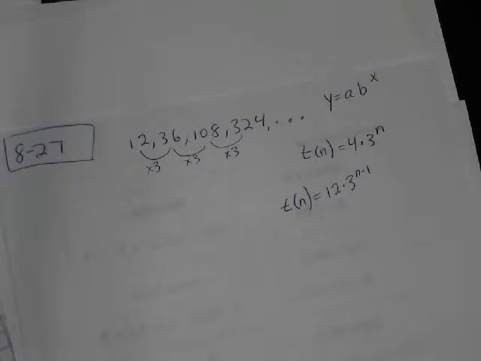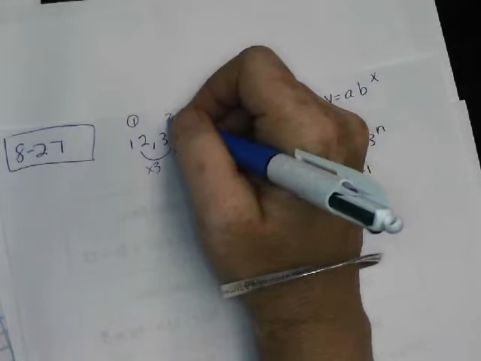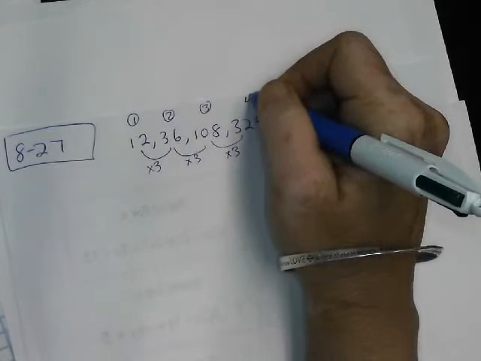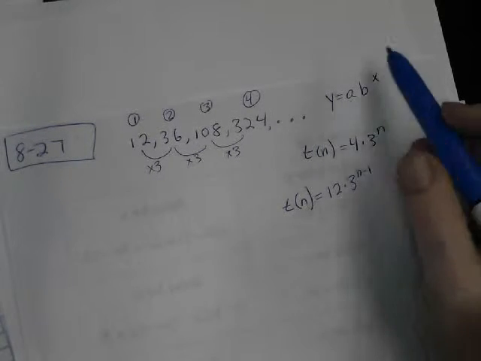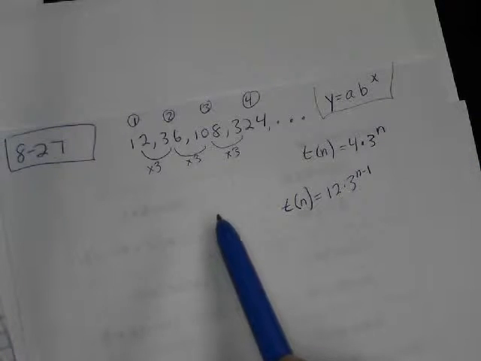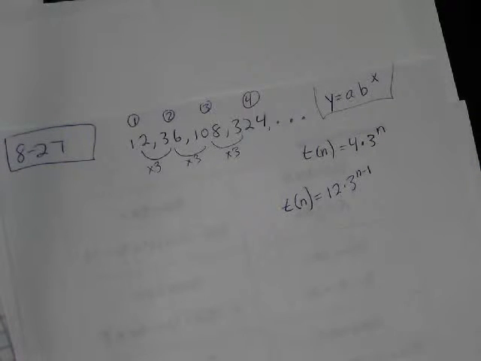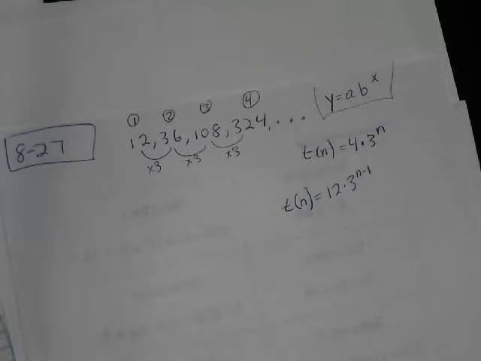Wait, I can't remember what X was. X is just the term number. So in this one, this X would be 1, 2, 3, 4. Okay? X and N. So when you're doing exponential functions, we have x and y, but when you're doing a sequence, it's n and t sub n. That's kind of the same thing, but this notation tells you it's a sequence, not a continuous graph.